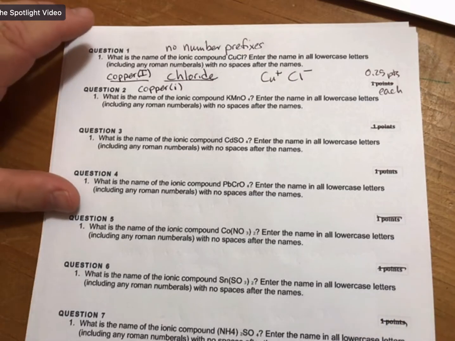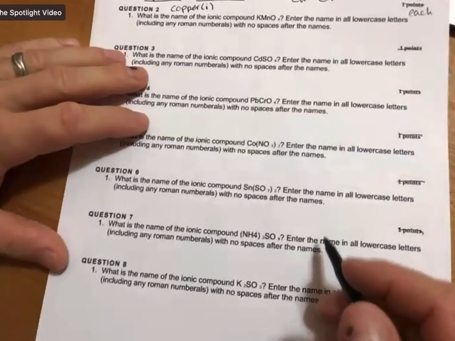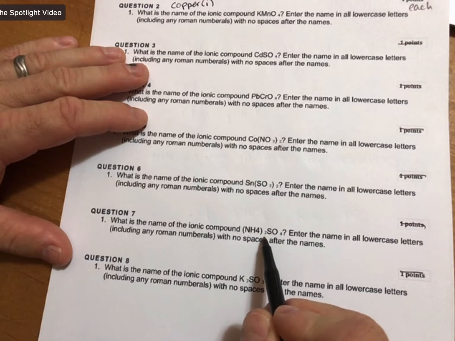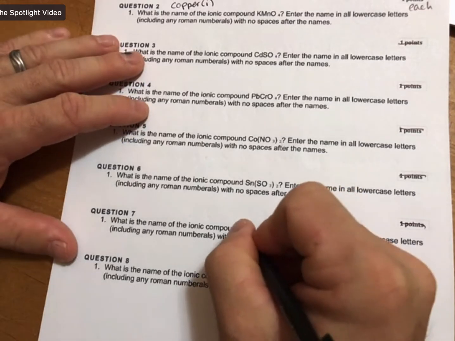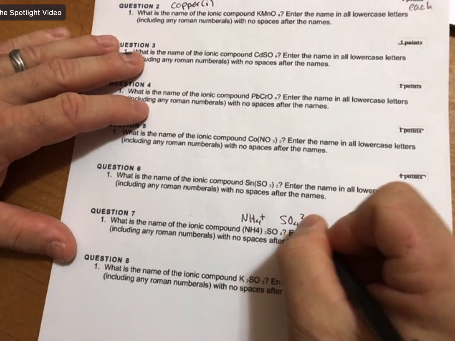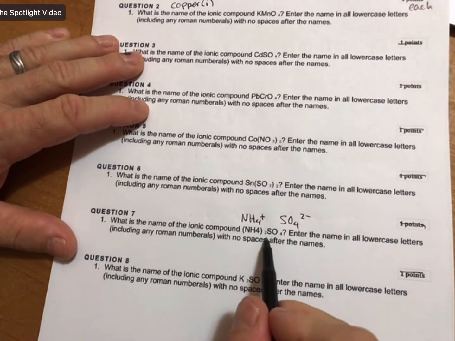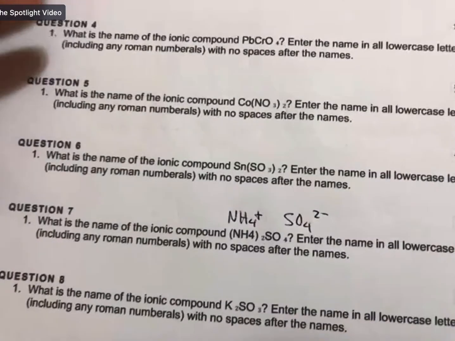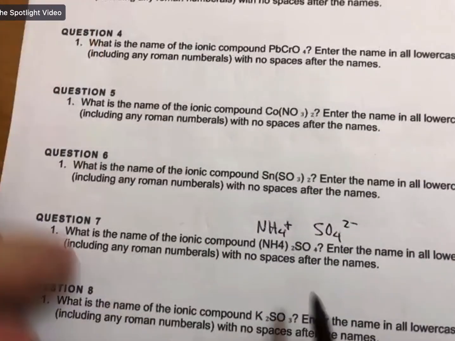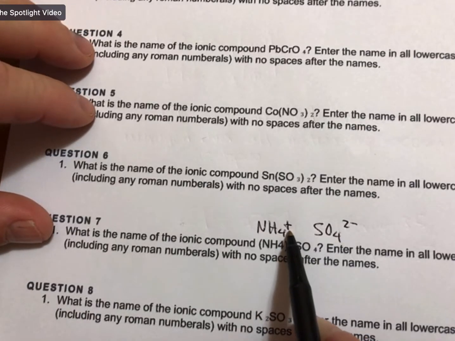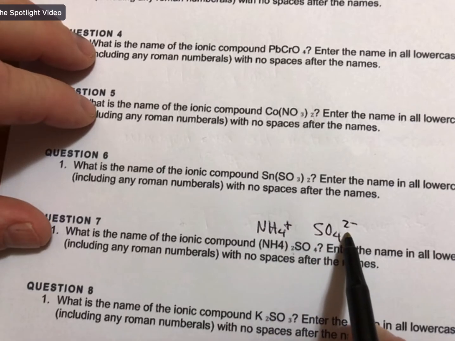The next one I want to do is down here. It's (NH4)2SO4, and the 2 here does not show up in the name. I can tell you that there's NH4 plus and there's SO4 2 minus. This 2 right here is actually just telling you that it takes 2 ammoniums to make +2 and balance out the sulfate's 2 minus.